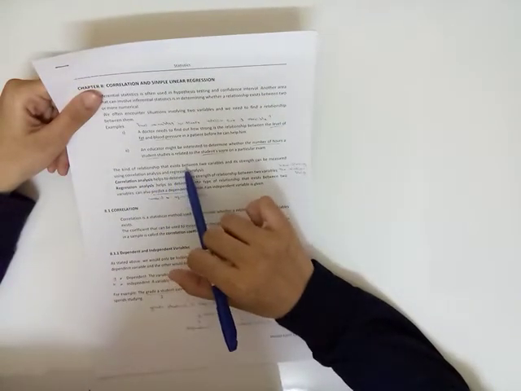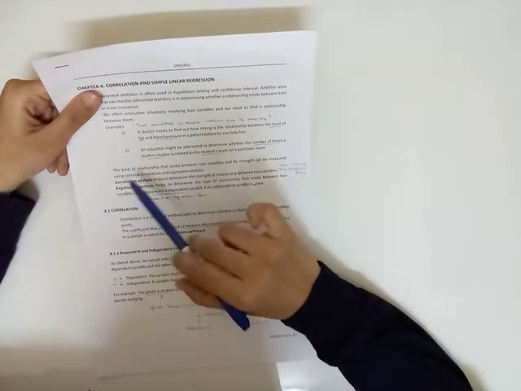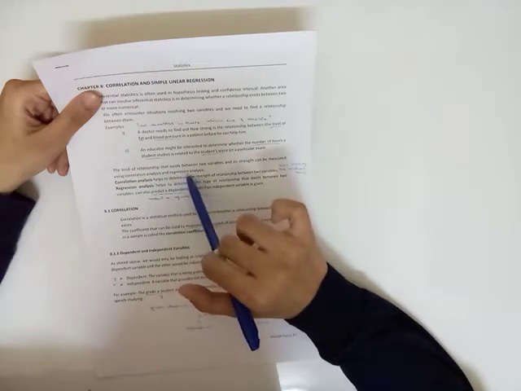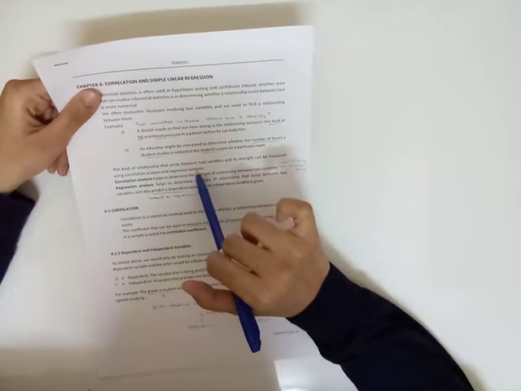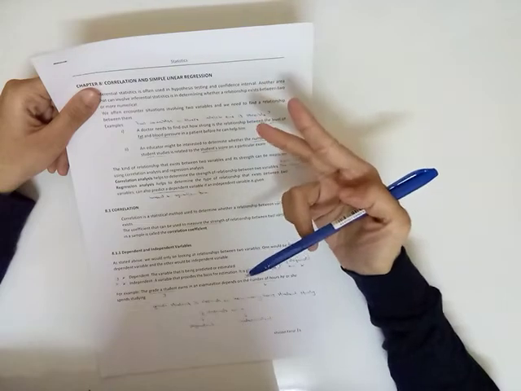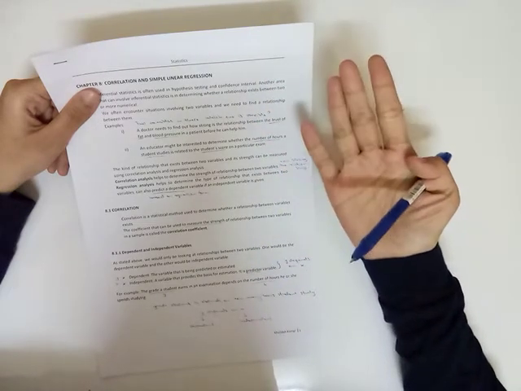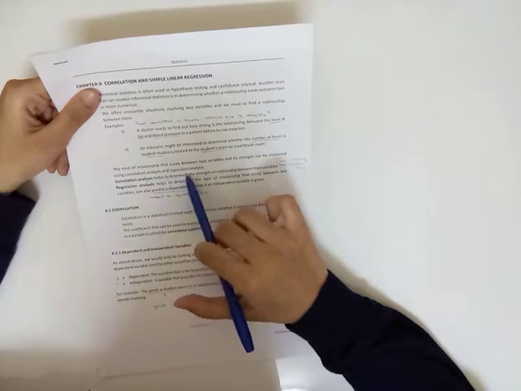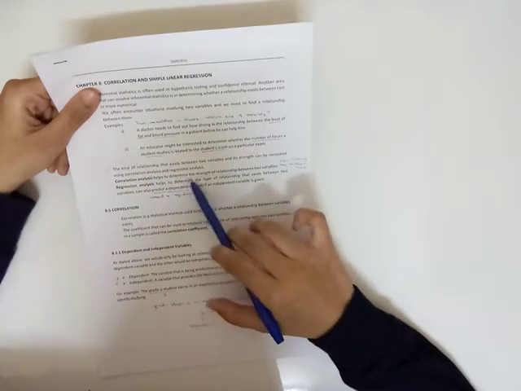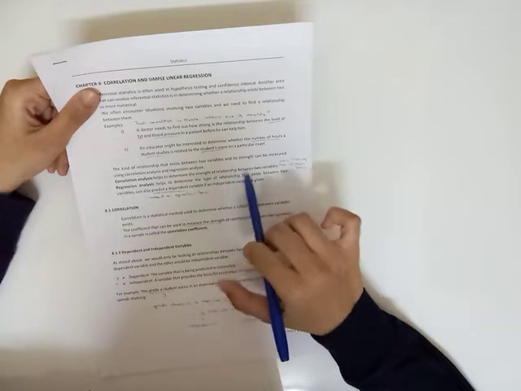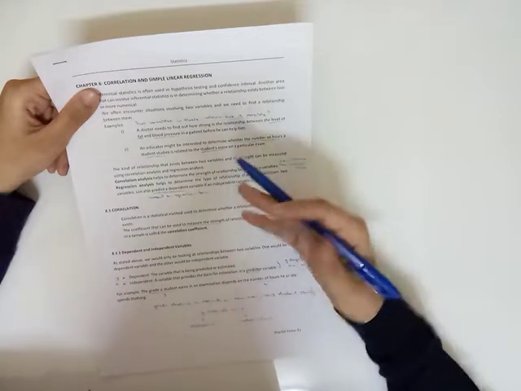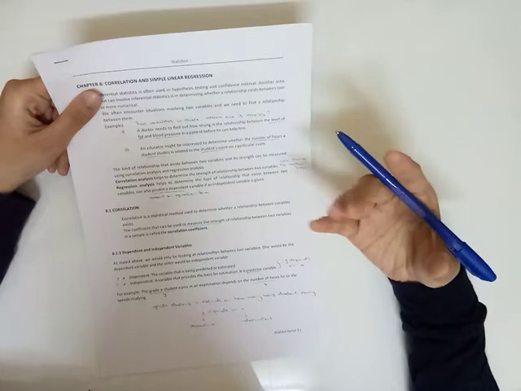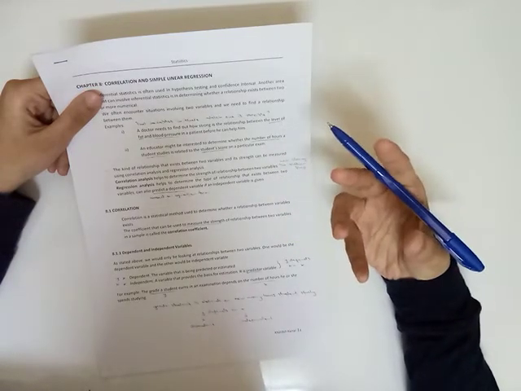Next, the kind of relationship that exists between two variables and its strength can be measured using correlation analysis and regression analysis. What is correlation? It helps to determine the strength of the relationship between two variables, that means we can measure how strong the relationship is.